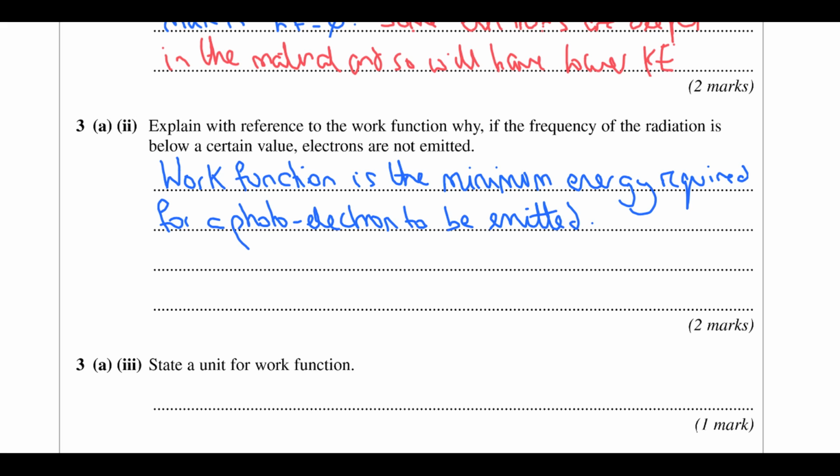So now we need to link that to what's going on with the photons. So that means there's a minimum energy photon, and therefore there's a minimum frequency because we're using E equals hf. So that's going to be the key equation.